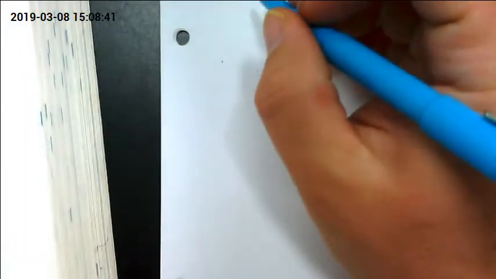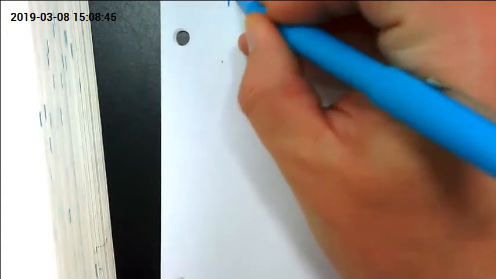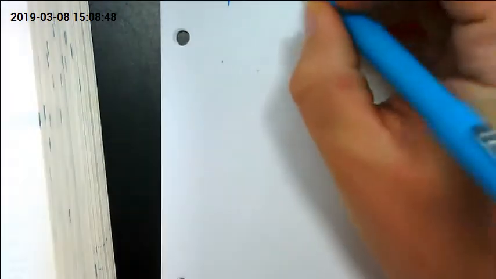So again, the ones that I'm going over right now, these are from page, what page is this? 462. I'm going to go over 12 through 14.